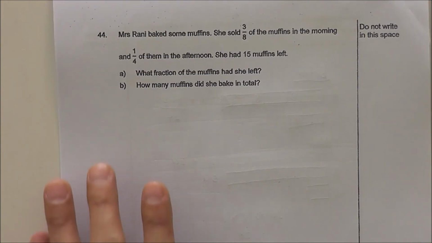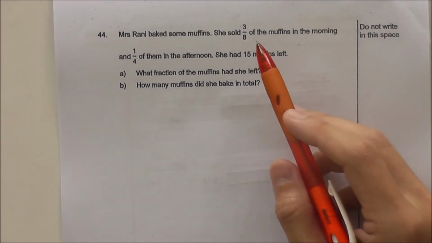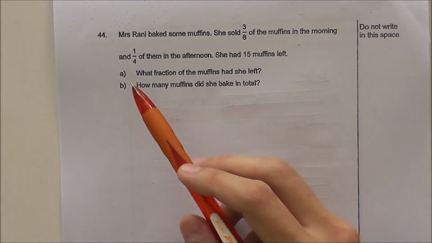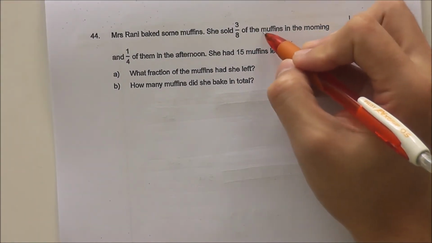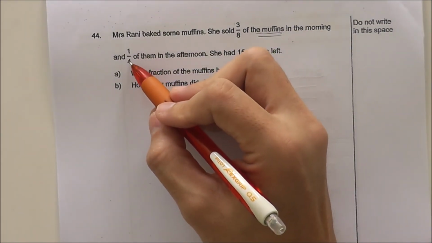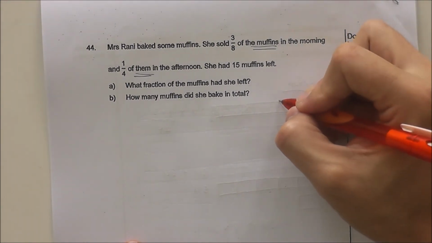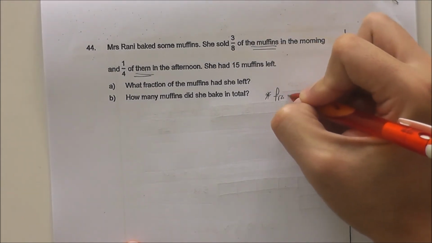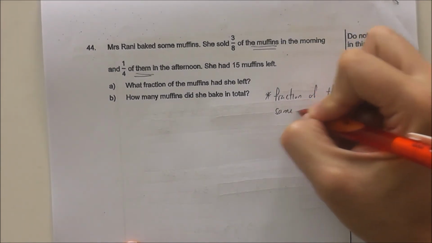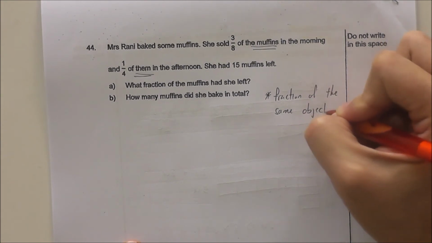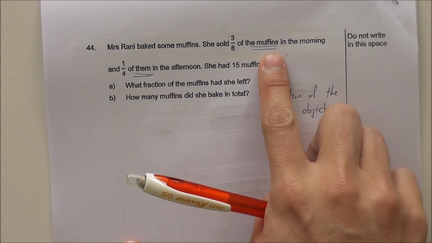Okay, question 44. Mrs. Rani baked some muffins. She sold 3/8 of the muffins in the morning and 1/4 of them in the afternoon. She had 15 muffins left. Okay guys, for this question, can you see that it's fraction of the muffin and it's 1/4 of them, and this refers to the muffin. So we are talking about fraction of the same object. Can you please take note? What is the object? It's the total muffins.